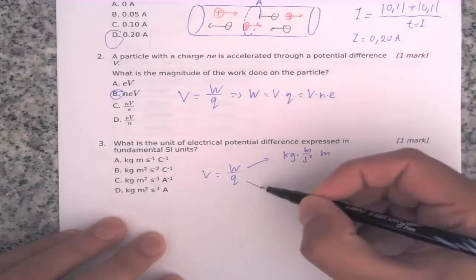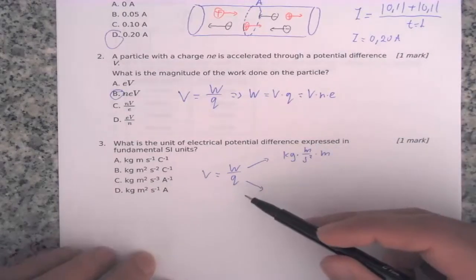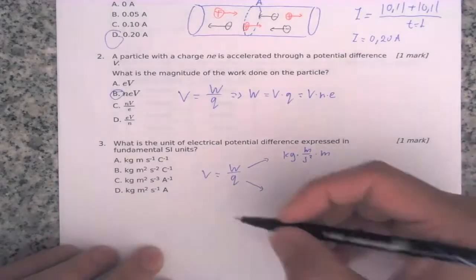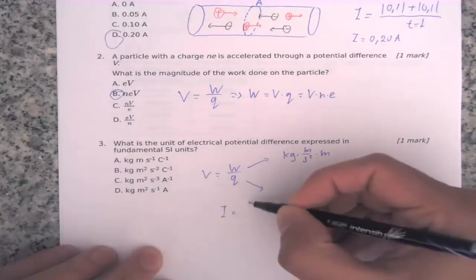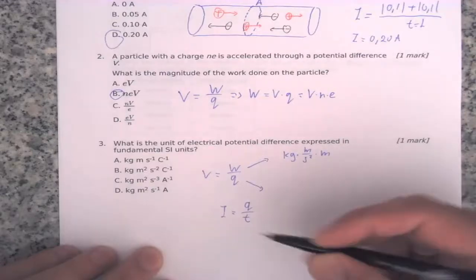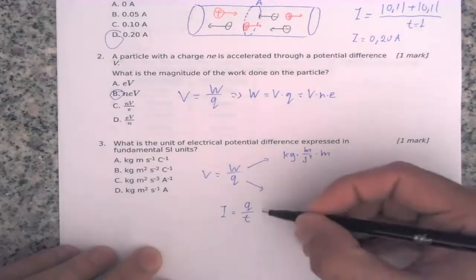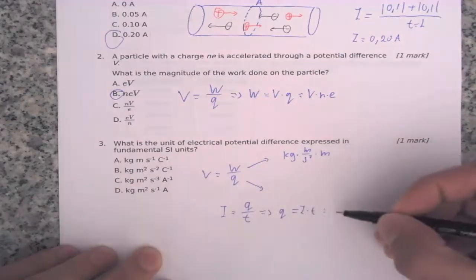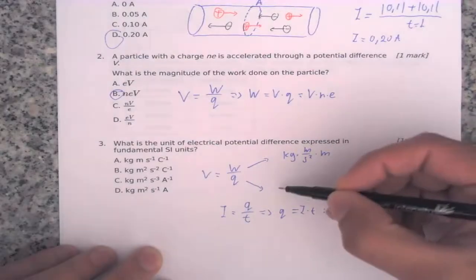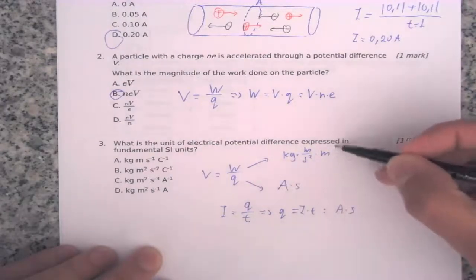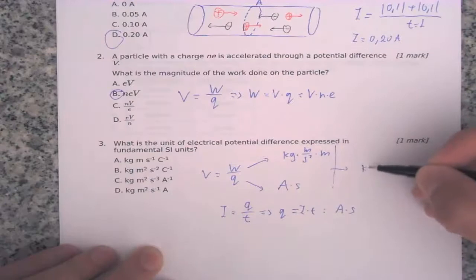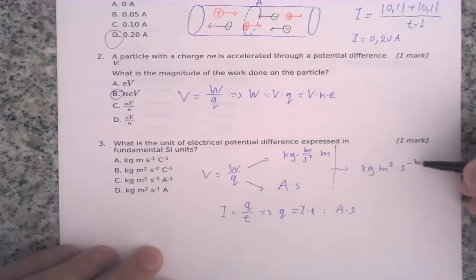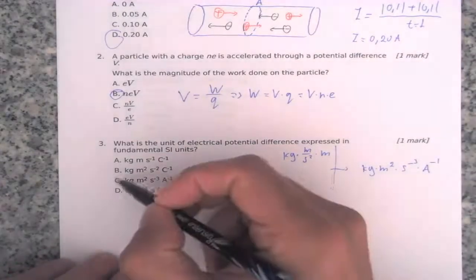And we need to find also the fundamental units of charge. Well, coulombs are not fundamental, so we need to express the charge through the current and the time, both of which are fundamental. So from here you solve for Q, and it's current times time, and the units for that are amperes times seconds. So if you combine those together, you will have kilograms times meters squared times seconds to the power of negative 3 times amperes to the power of negative 1. So of course, the correct answer here is C.